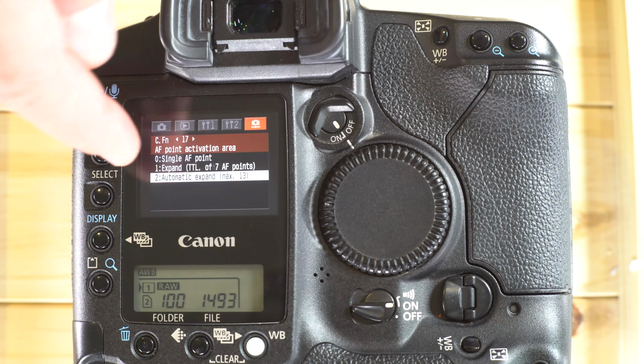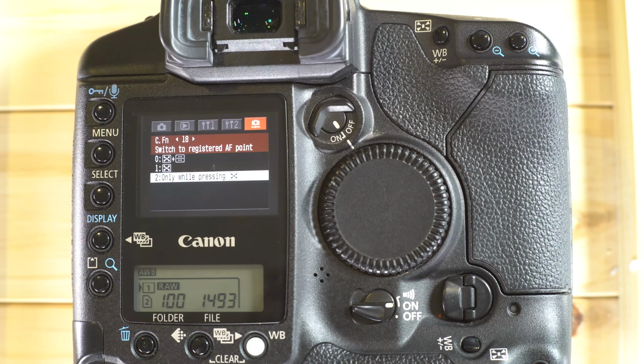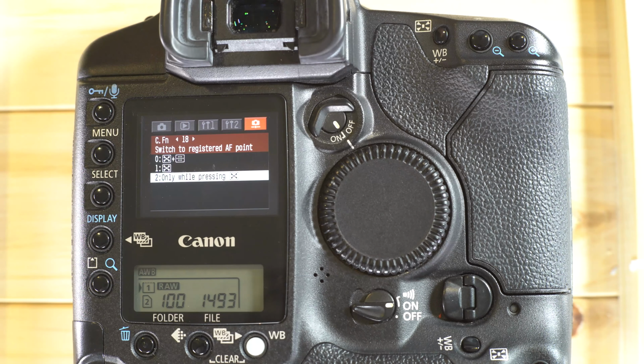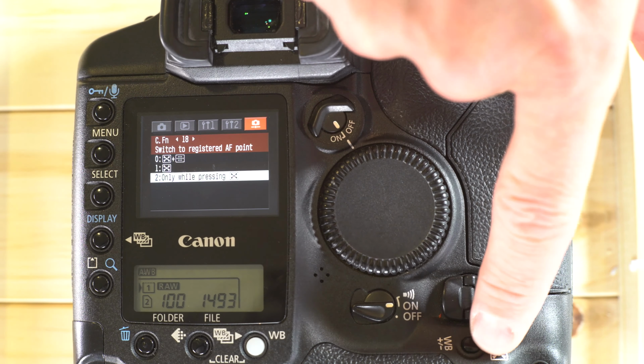Custom function 18 is switching to a registered autofocus point. Your options are 0, 1, and 2. With 0, the X button, which is this guy right here, and the AF selection button will switch to a registered AF point. With option 1, the X button toggles to and from a pre-registered autofocus point.